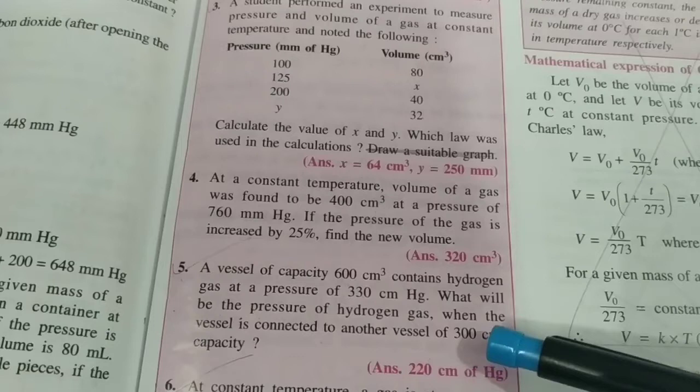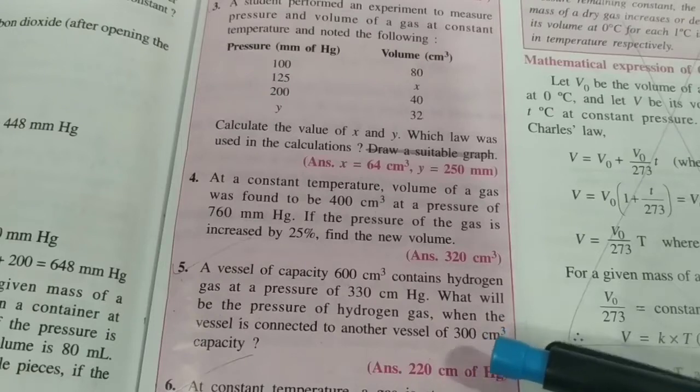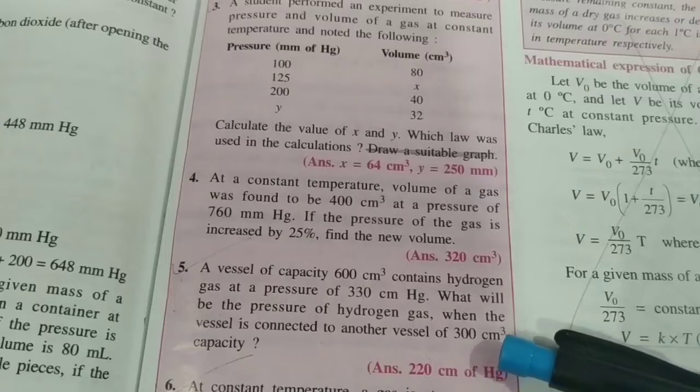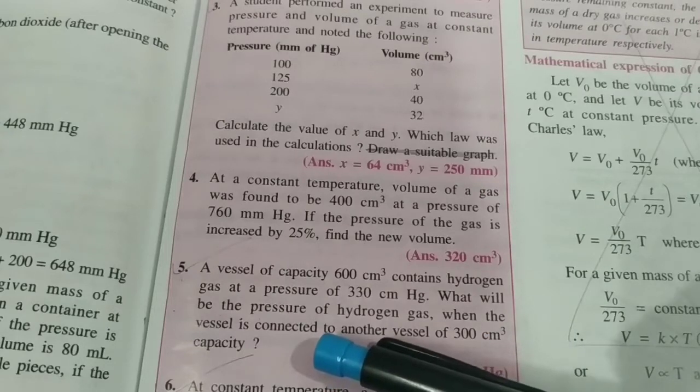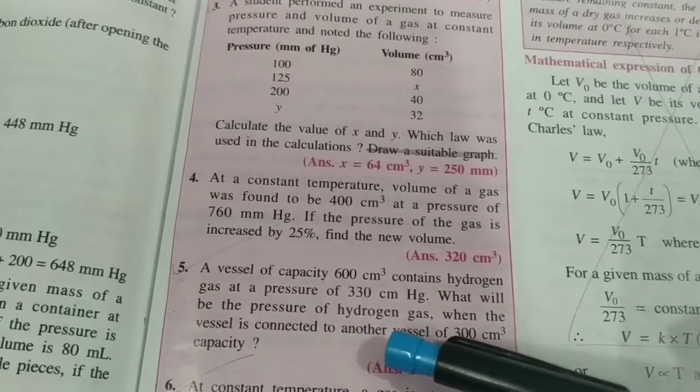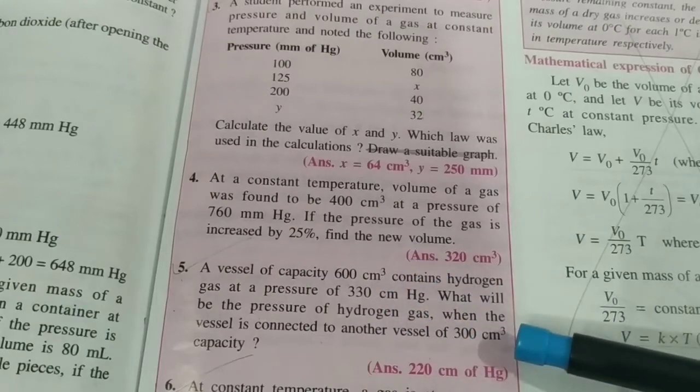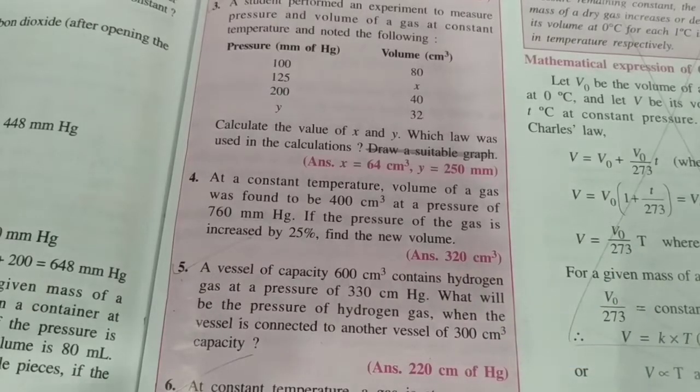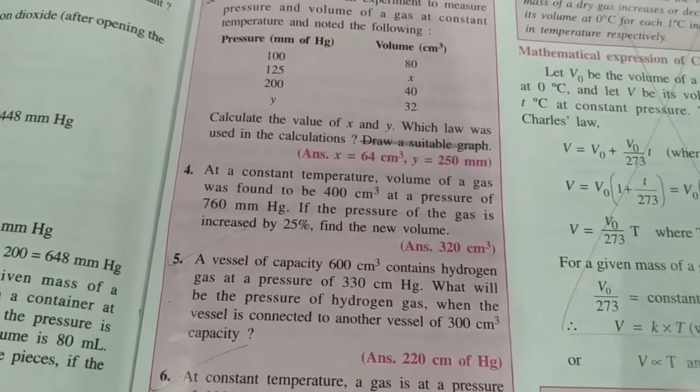Now, don't think that V2 or the new volume is 300 centimeter cube. Actually, the two vessels have been connected together. That means the new volume is the addition of these two containers. That means new volume V2 is actually 900 centimeter cube. Temperature is obviously assumed to be constant so that we can use Boyle's law here.